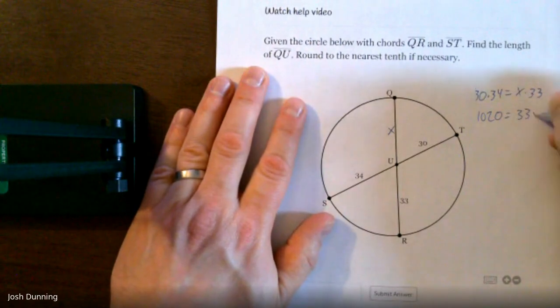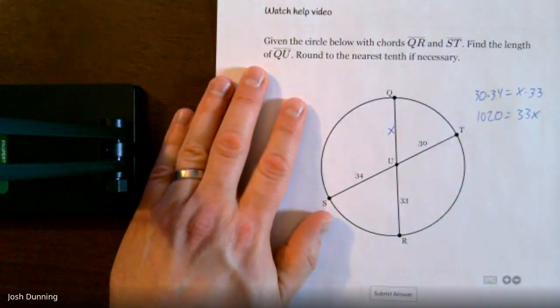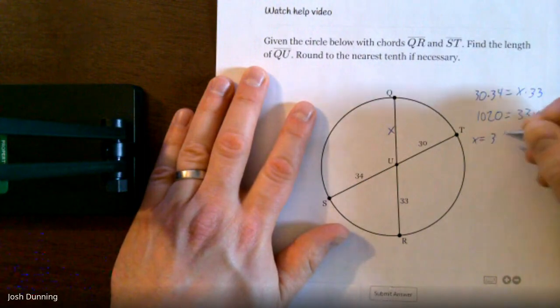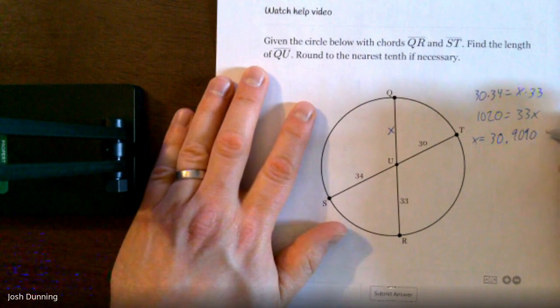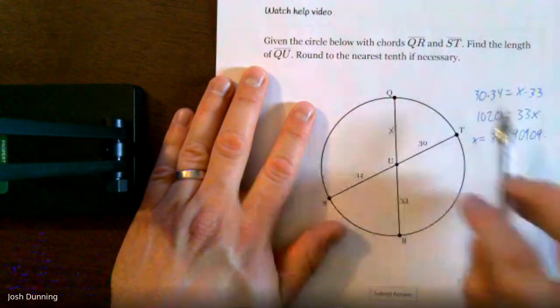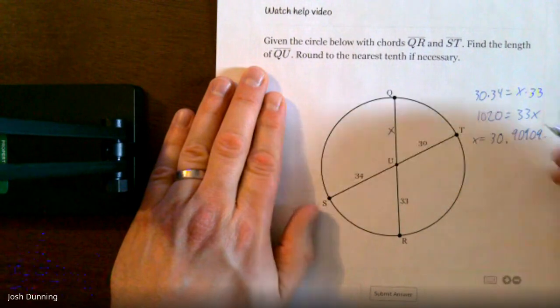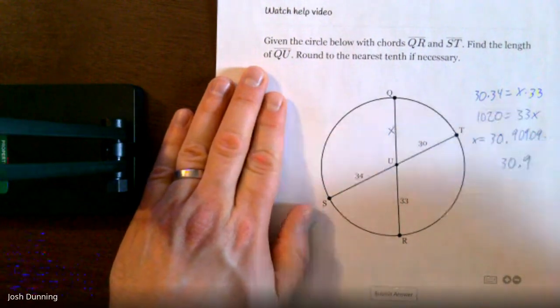We write this as 33x. Divide the 1020 by 33. And nearest tenth if necessary, so 30.90, so that doesn't bump the 9 up. 30.9.